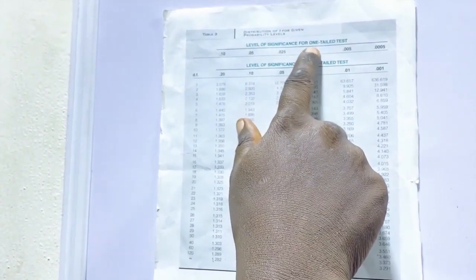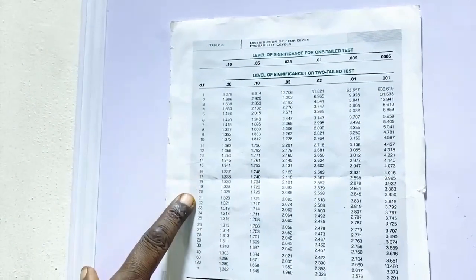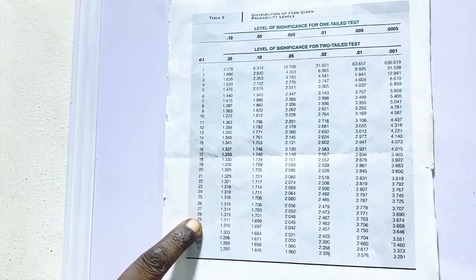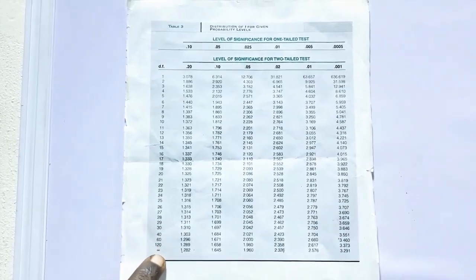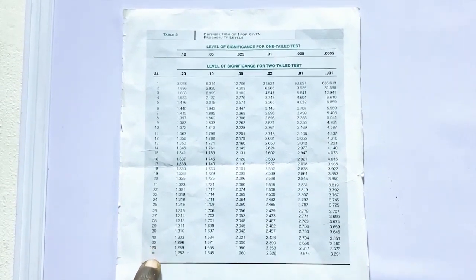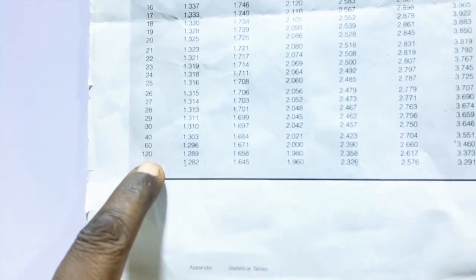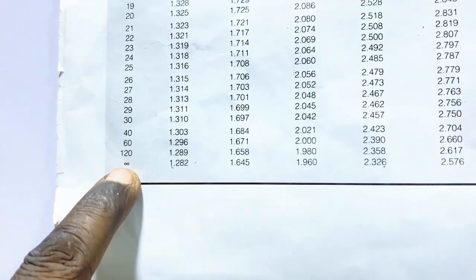Now, because our degree of freedom is beyond, you see, we have 30 here, and then the next one is 40, 60, but then what we have is greater than 120. So our n value is far greater. So any value that is greater than 30, most of the times we use this infinity sign, degree of freedom.